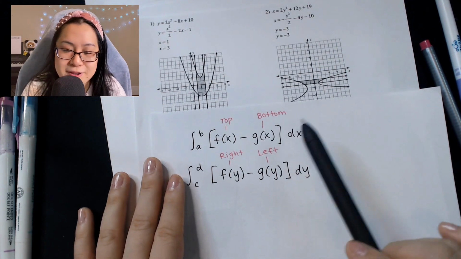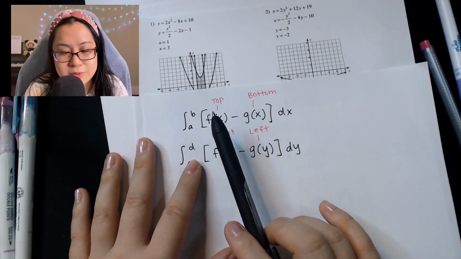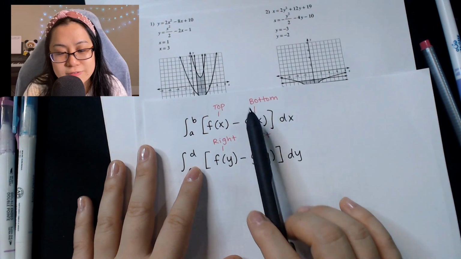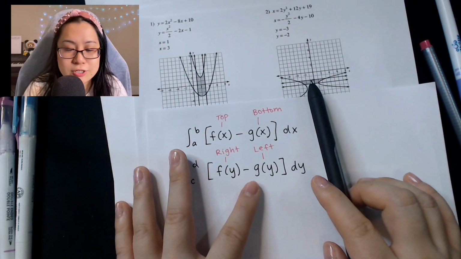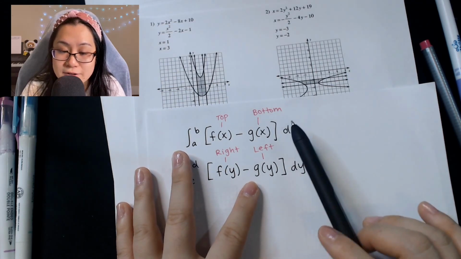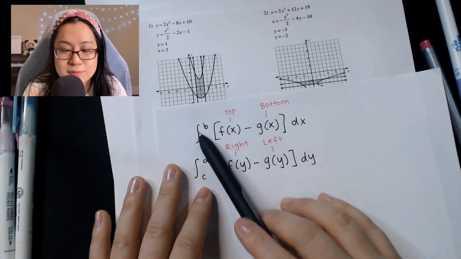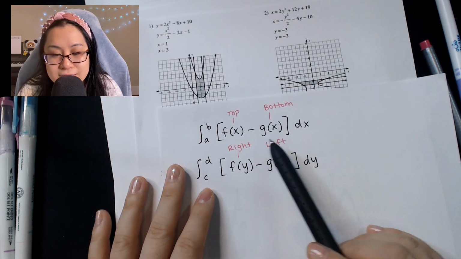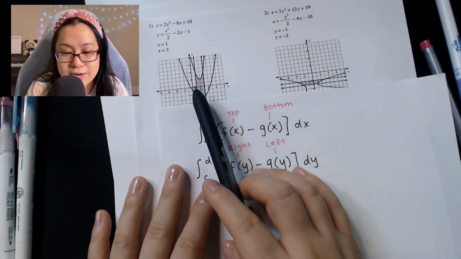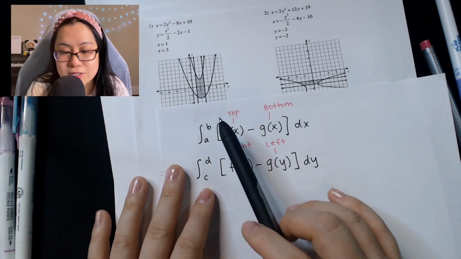Okay, but we're going to label f of x as the top one and g of x as the bottom, or f of y as the right one and g of y as the left one. And it's important to know which interval we're talking about. So from a to b would be our x values, and I'll get into that.